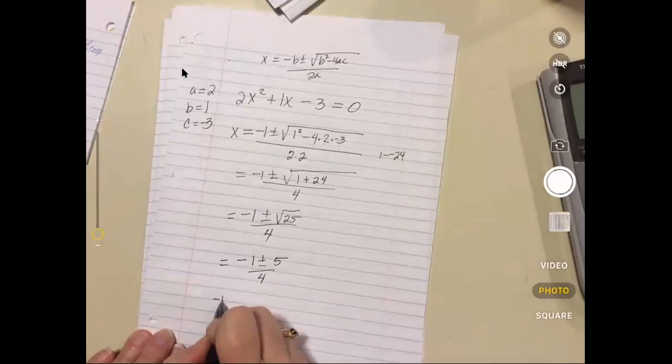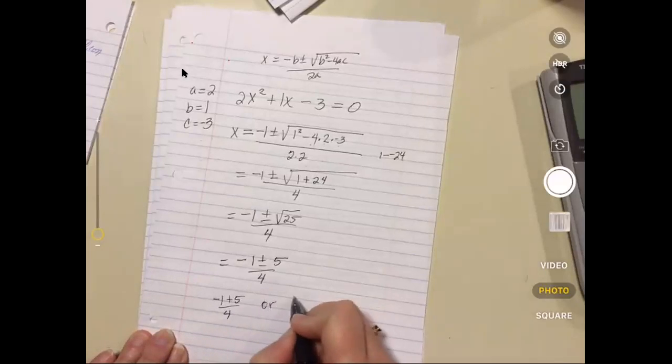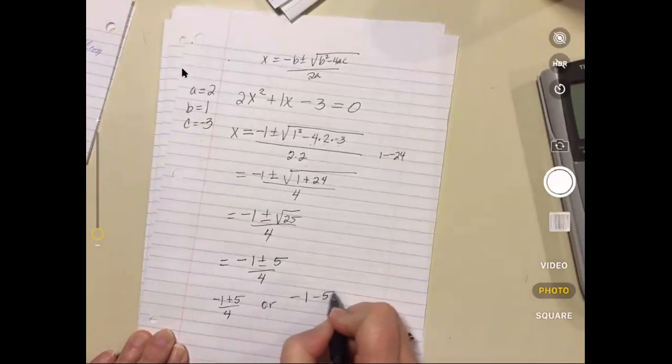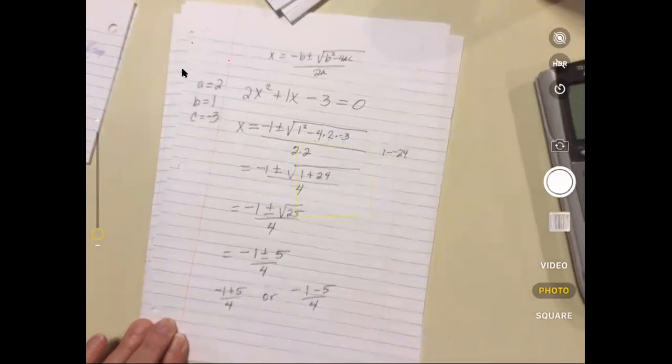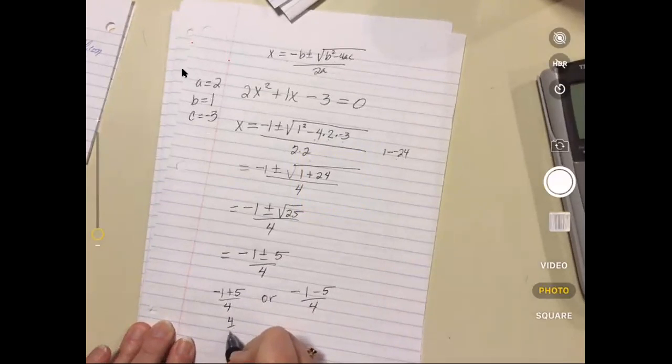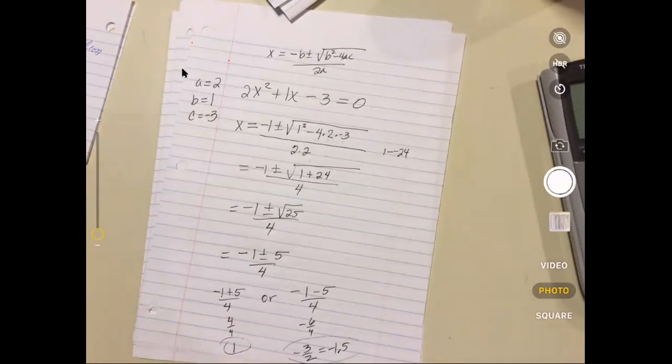It's negative 1 plus 5 over 4, or negative 1 minus 5 over 4. It's 1, or negative 6 over 4. That's negative 3/2, or negative 1 1/2. You can use a calculator and go negative 1.5. There's one of the answers, and there's one of the answers.